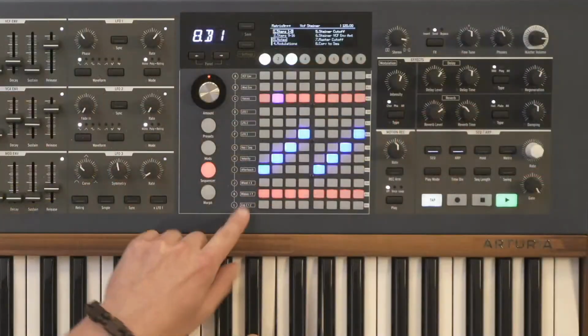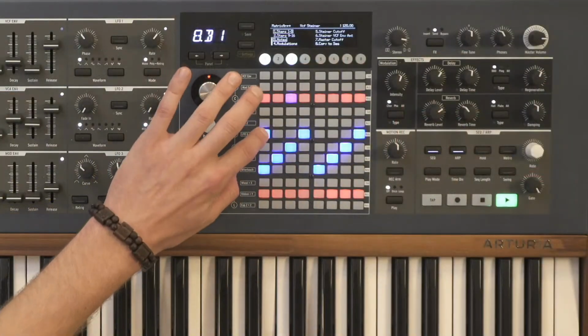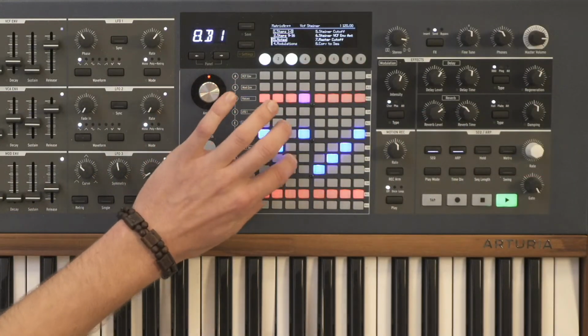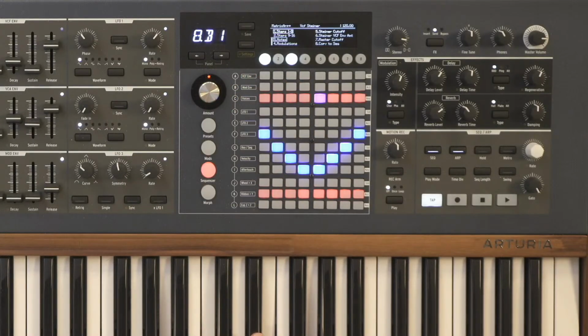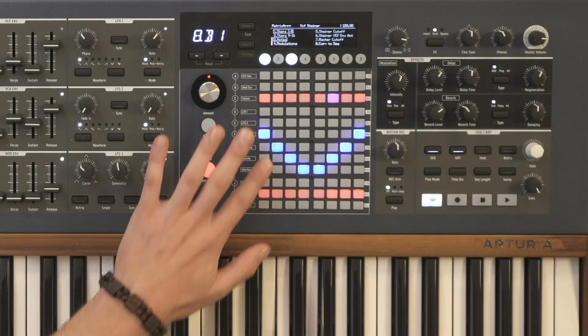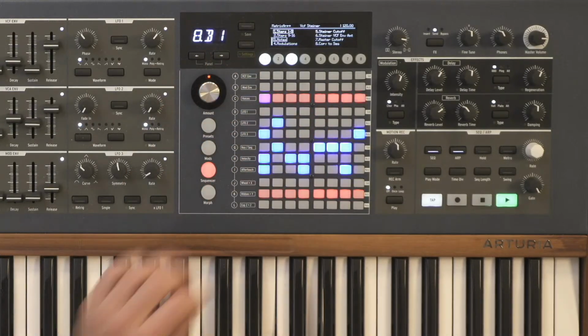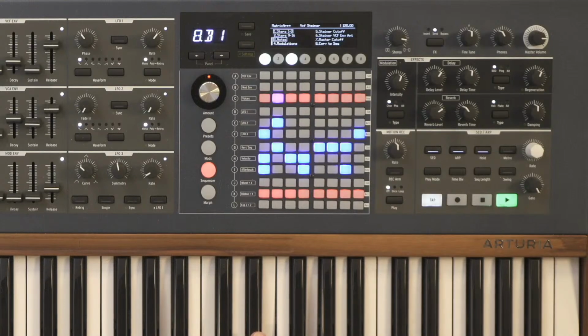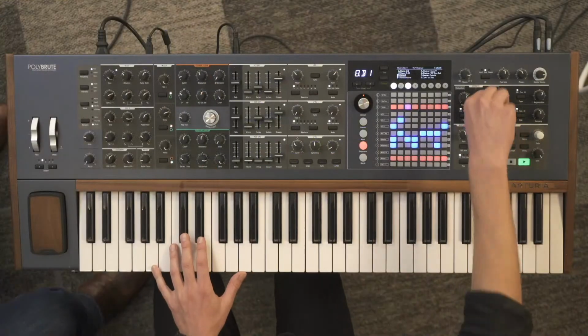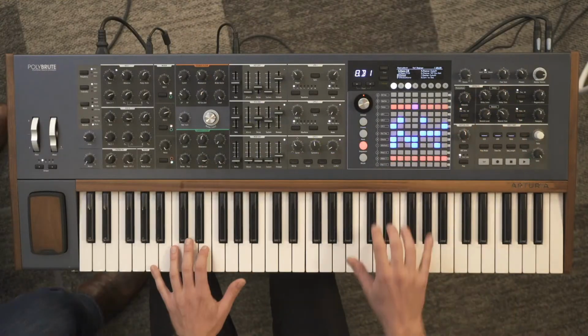So right now I can hear da da da da da da da da. I can reorganize the way the notes are played. Okay, and this is polyphonic. And you can change the chord.